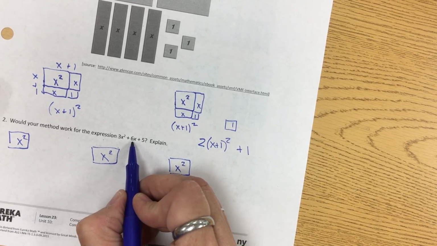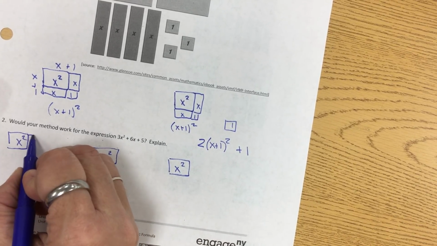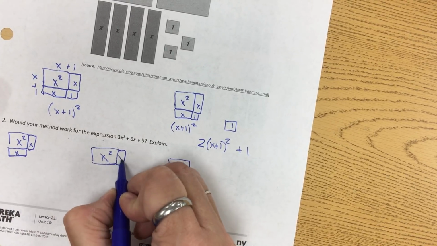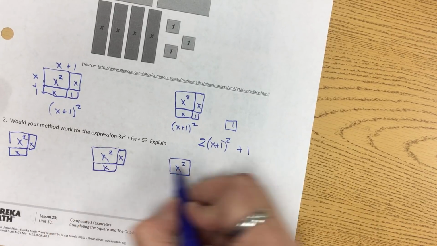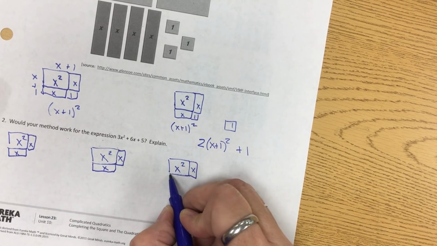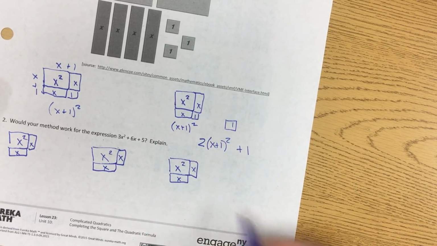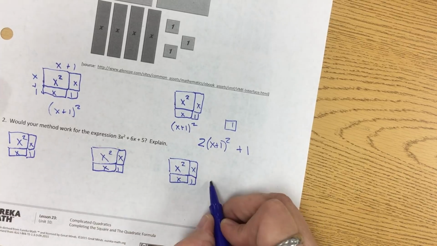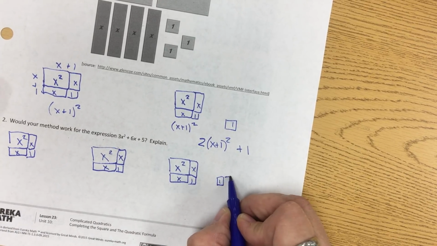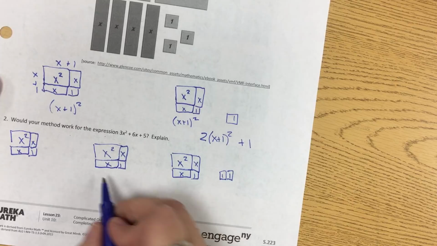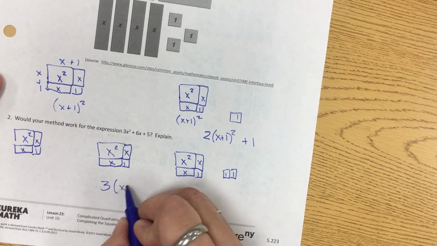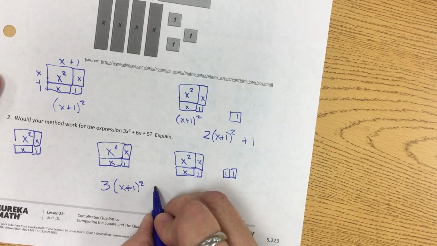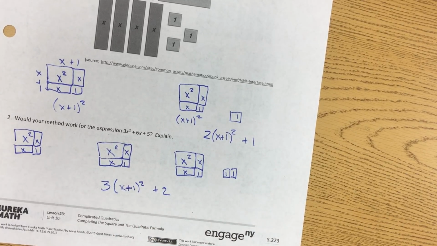So if I divide that by 3, I'm going to get 1 here, 1 here, 1 here, 1 here, 1 here, 1 here, and then I have 1, 2, and 3. How many do I have left over? I have 2 left over. So this time I would have 3, or excuse me, 3 times the quantity x plus 1 all squared plus 2.